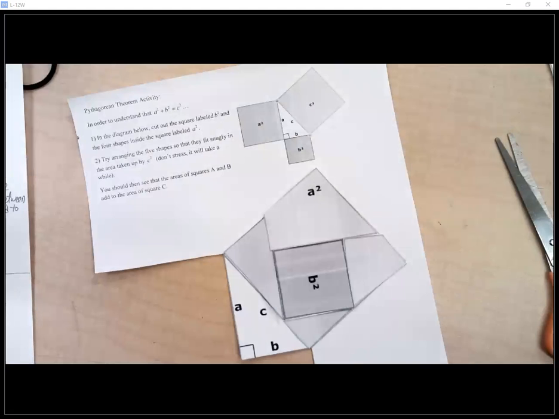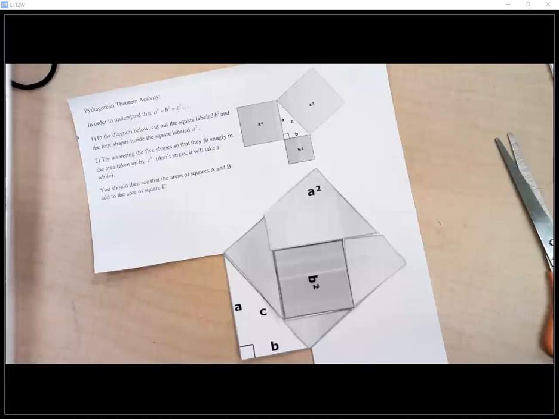So I like this because you can literally physically see how a squared plus b squared can be rearranged in such a way to fit exactly inside c squared. I'll show you a really cool video once we're done with this. It's only like a minute long, someone made it at a science fair using water. They use water to prove the Pythagorean theorem. But anyway, so yes, the Pythagorean theorem really does work for any right triangle.